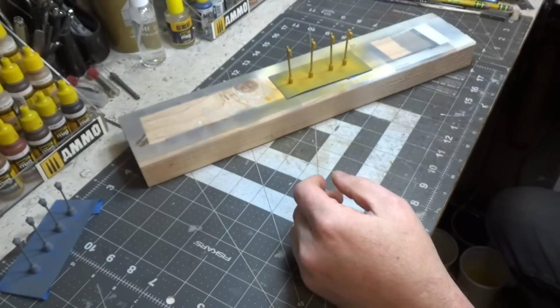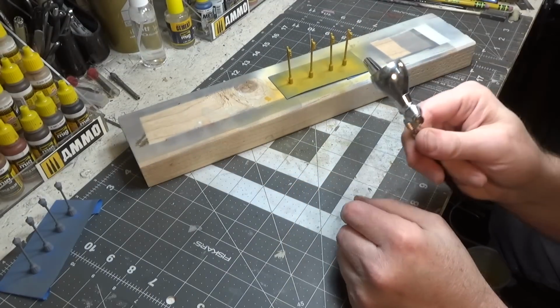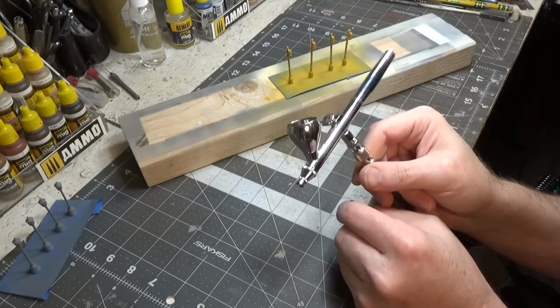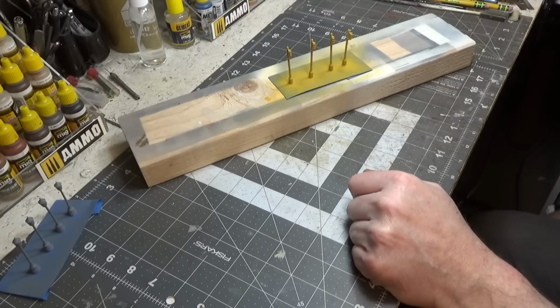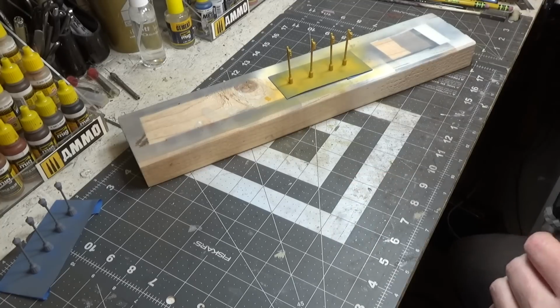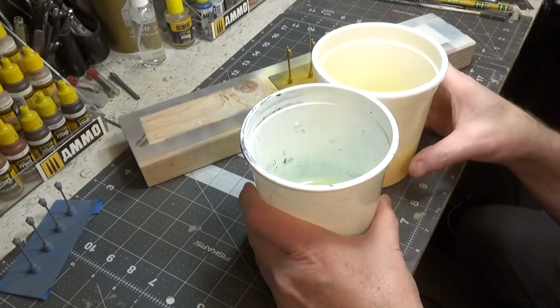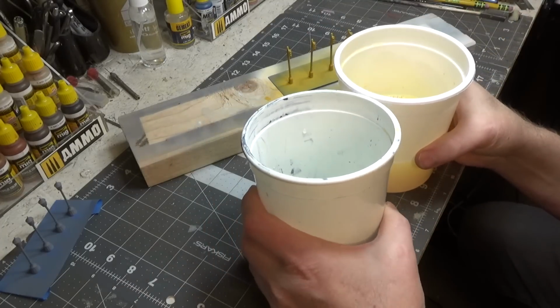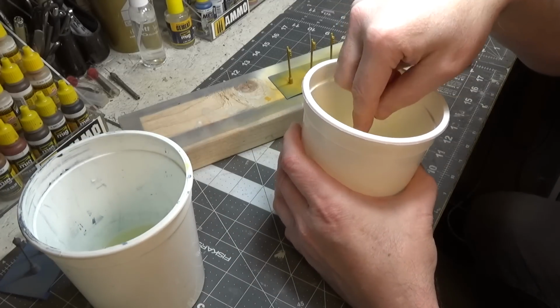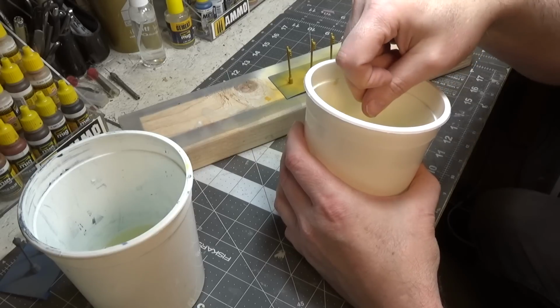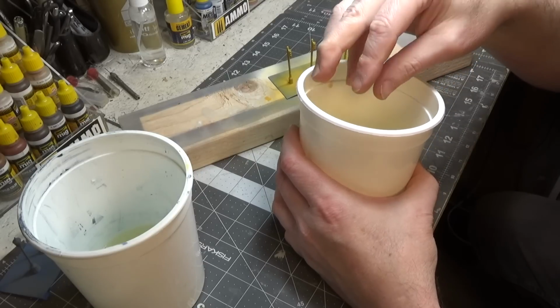And I want to mention that airbrushing is very easy. I keep this right next to my workstation, and then I just simply get myself 2 containers of water. The first one, I dunk the entire airbrush in it and run it and get as much paint out as I can.